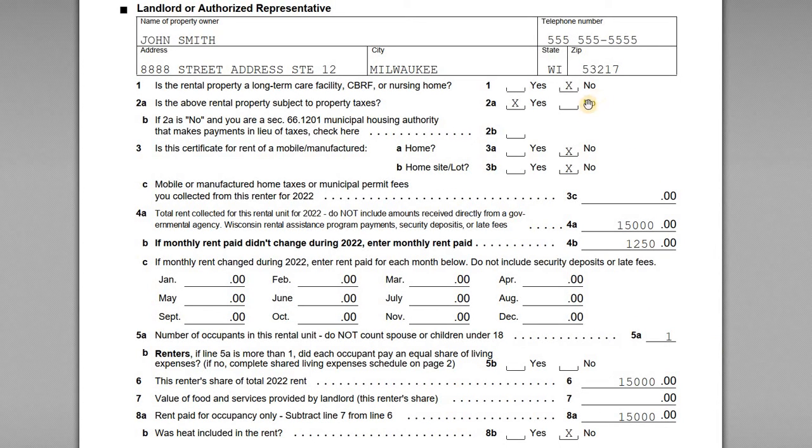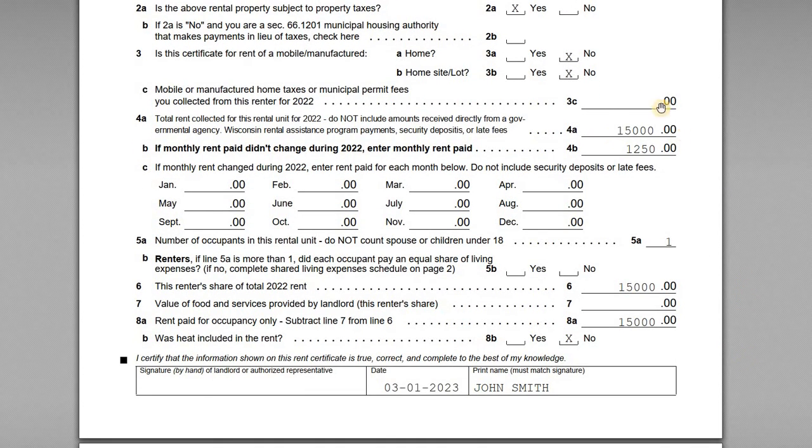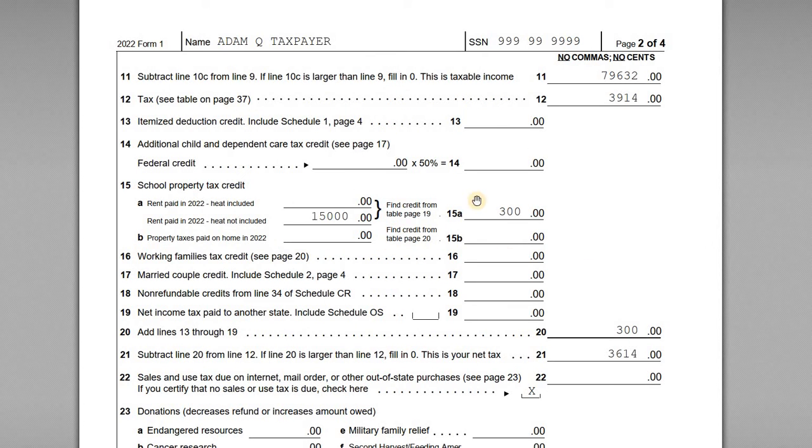So some of these are quite important, right? Is this a long-term care facility, nursing home? No, this is just a single-family home. The rental property is subject to property taxes, so it doesn't fall within these exempt zones. And then they certify, okay, how much rent was collected during the year? What was the monthly amount paid? And so the total 2022 rents were, in this case, $15,000. And then again, if we look at that table, we can see that based on the table amount, the total amount of credit available is just going to be $300.